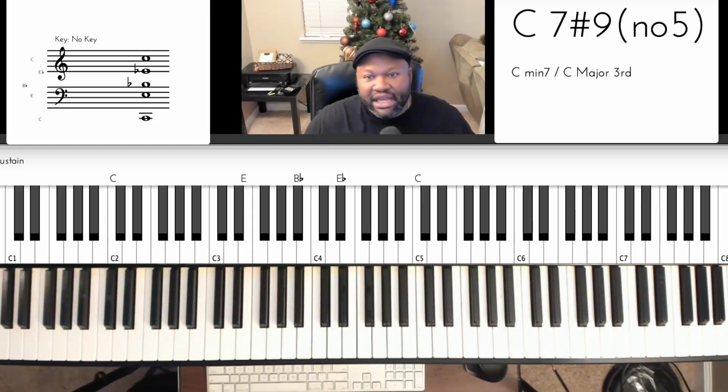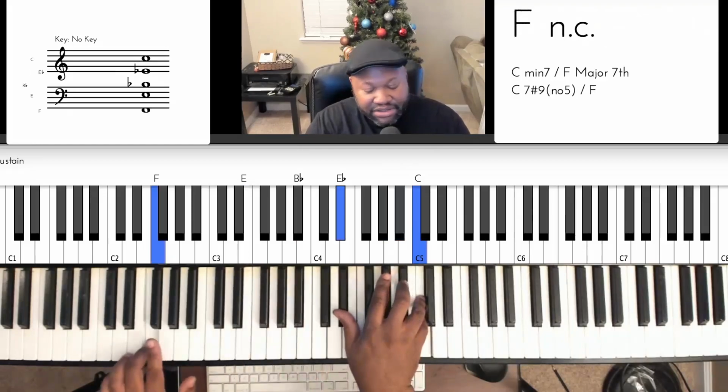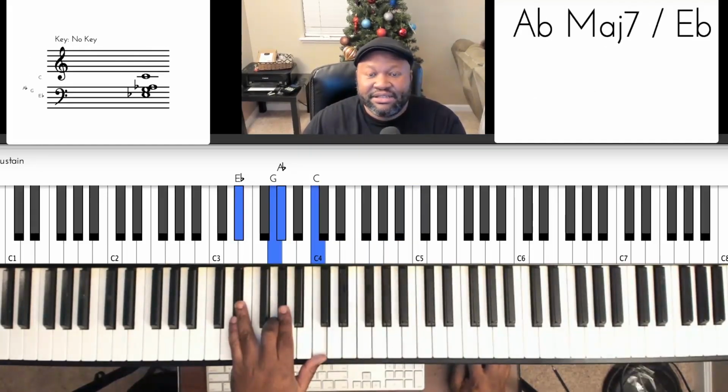Whatever 7 chord you hit, built off of a tritone, can be substituted by another dominant 7 chord a tritone away. So check this out. And you know what? This is some really good stuff.